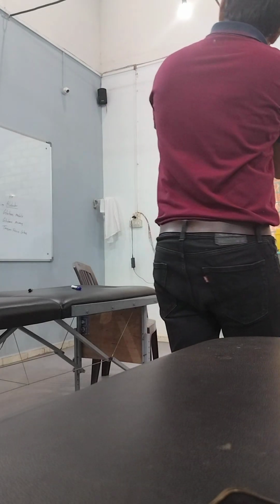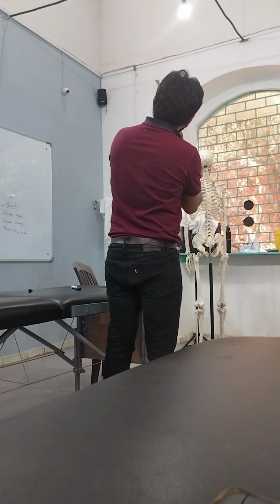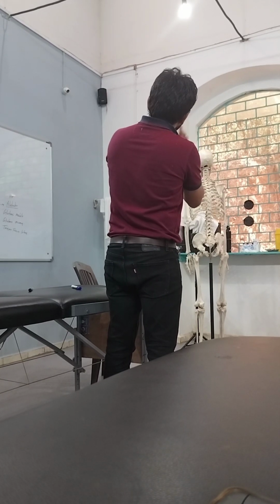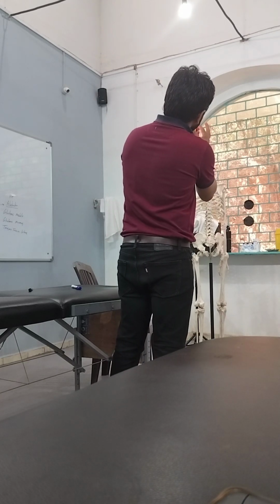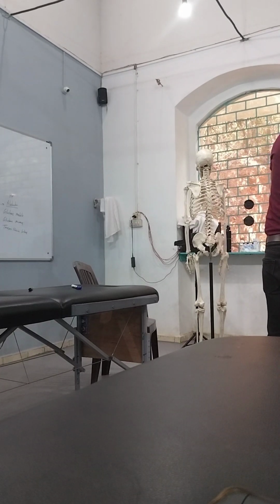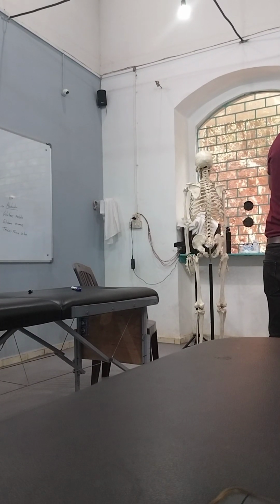Okay? When we remove the latissimus dorsi, and the upper part, a little bit of the serratus, we remove this one. Can you see the line? So, yeah, this one is your longissimus thoracis.